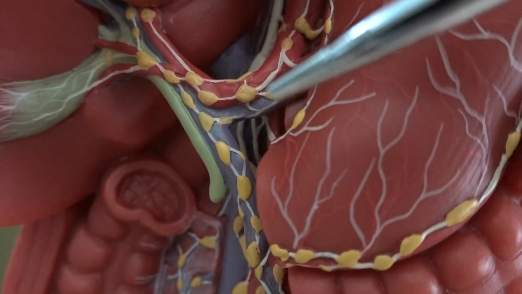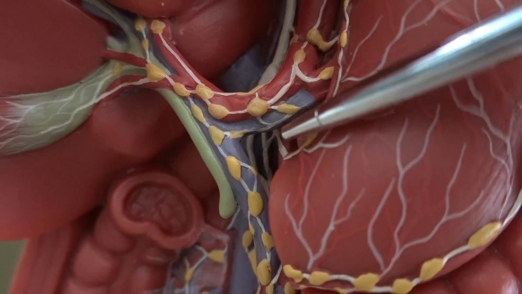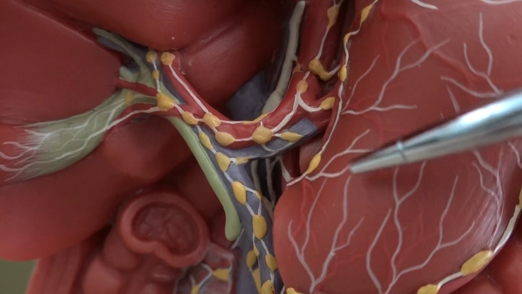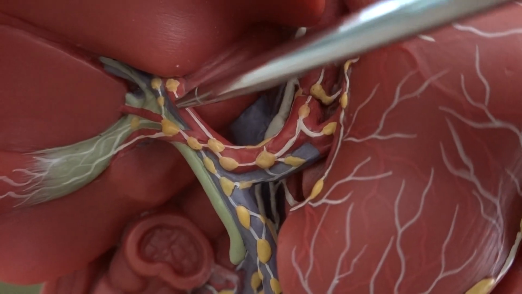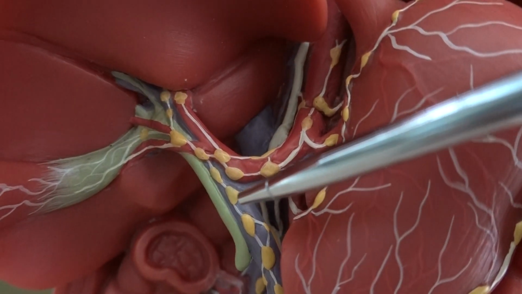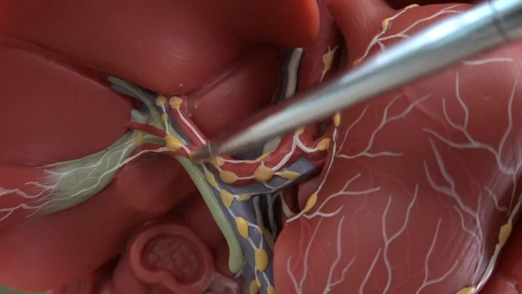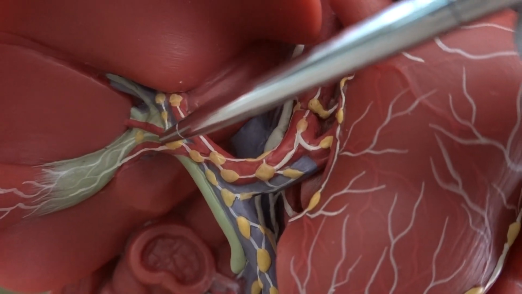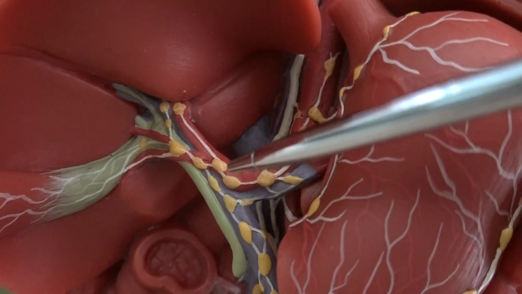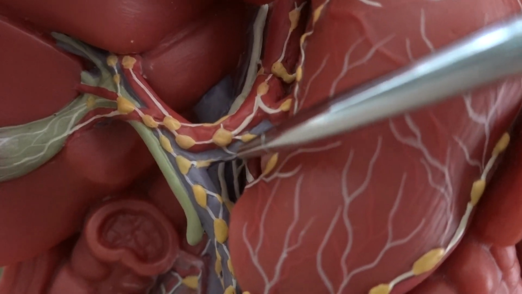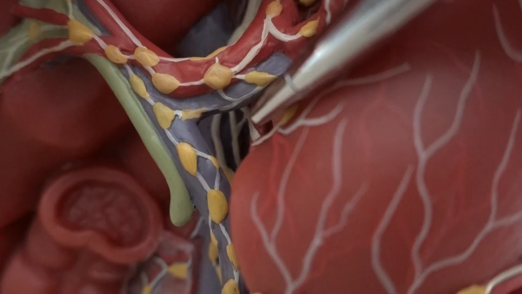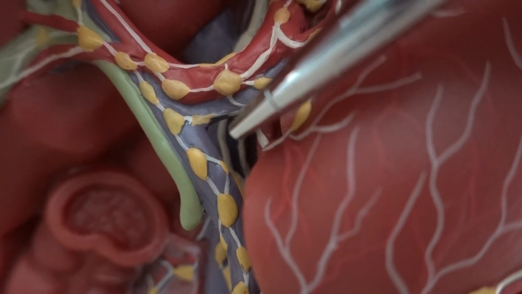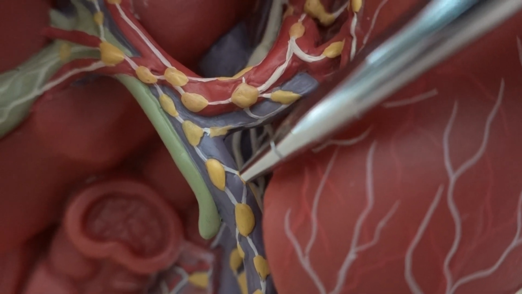I want you to pay attention exactly to this space, which is between the stomach, and here I can see the common hepatic artery that sends blood into the liver. That's the hepatic portal vein, and that would be a bile duct. Exactly in this space, I want you to pay attention to 3 pathways. 1, 2, 3.